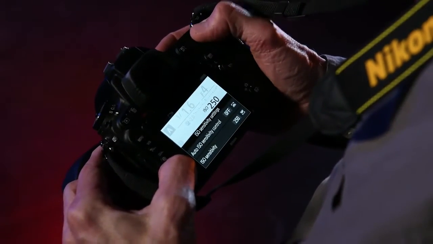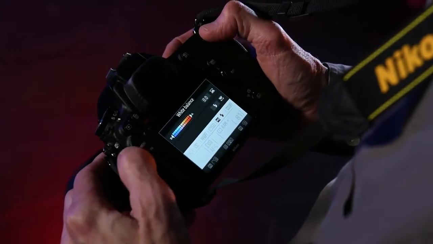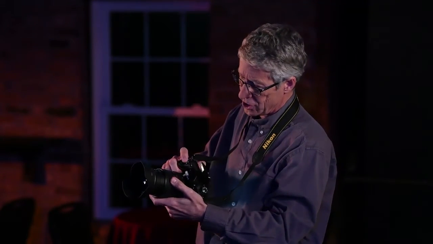Let's check my white balance. Instead of auto, I'll set it for flash. Because I'm using Nikon flash, I'll use Nikon speed lights. They're dialed in to match the camera. Okay, now that I've got that done, let's check my exposure.